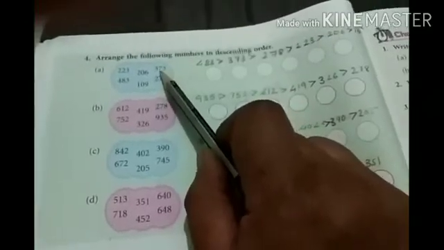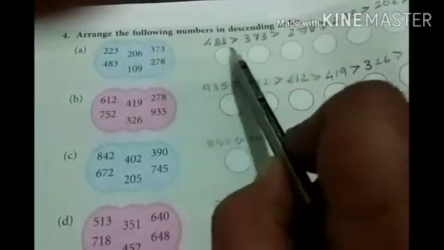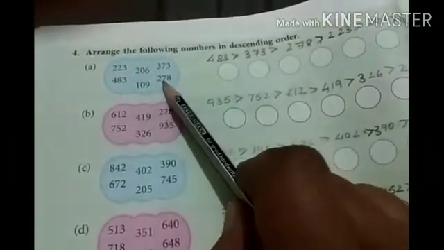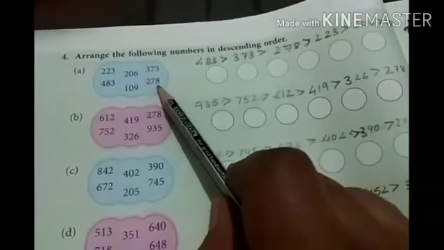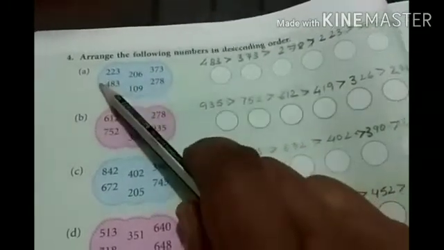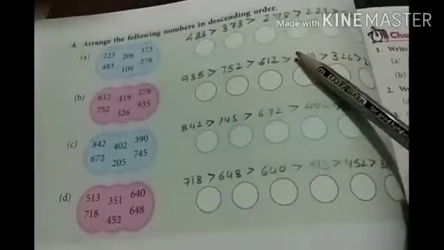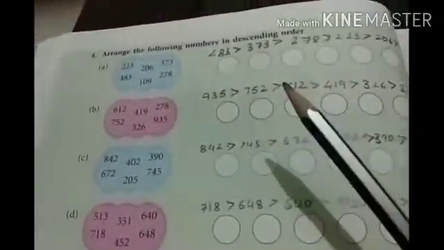Then the next will be 373. Then we have to compare between 223, 206 and 278. Definitely 278 will be greater than 223, then 206. The last number is 109. Okay. So like that you have to arrange the numbers from the greatest to the smallest. This is called descending order.